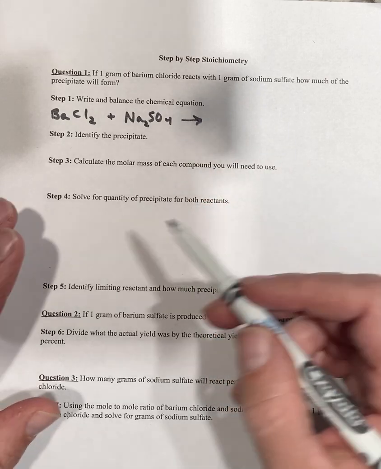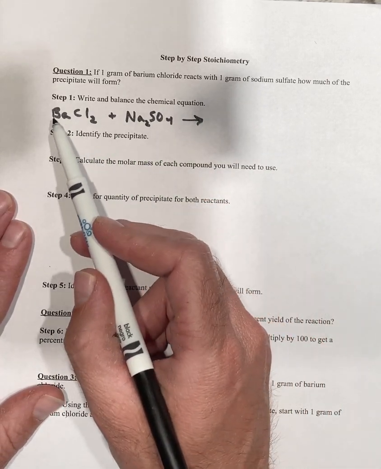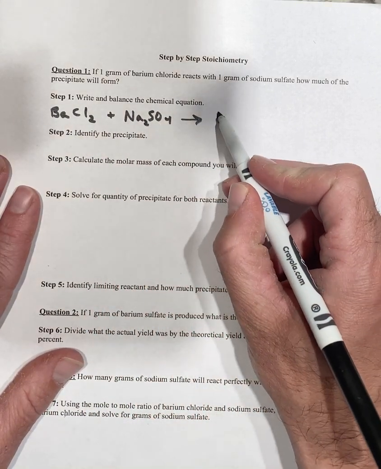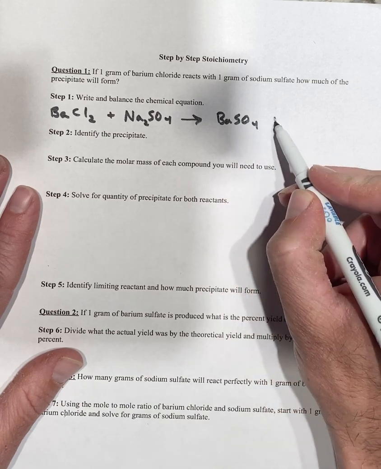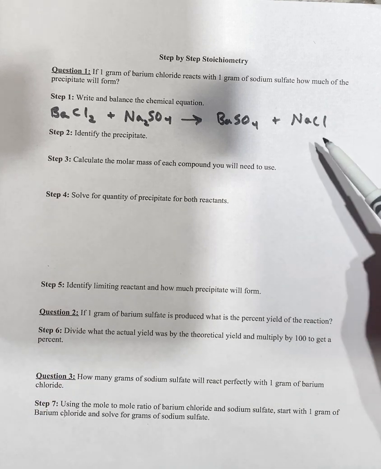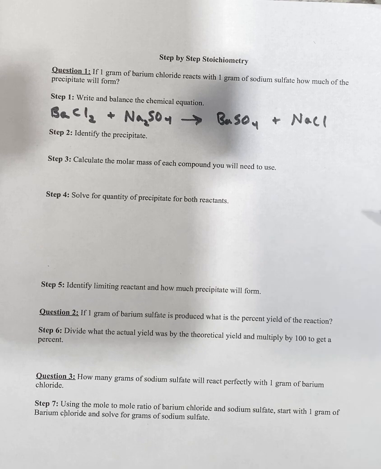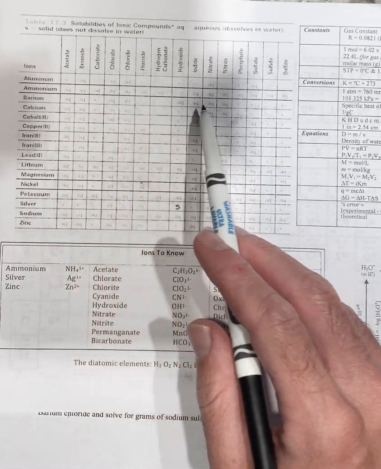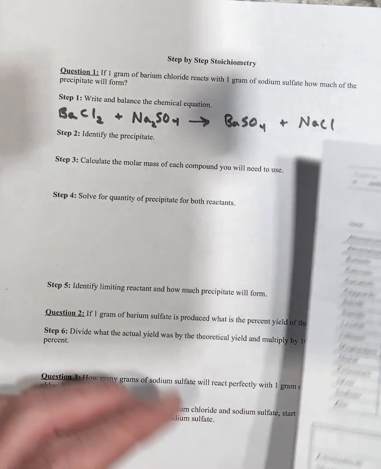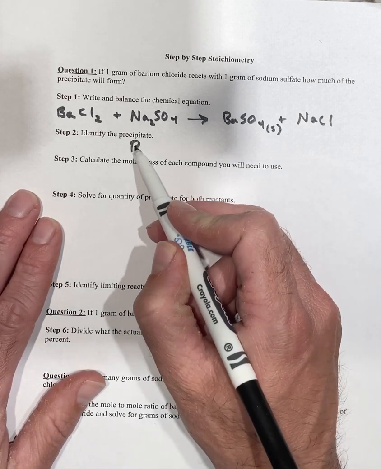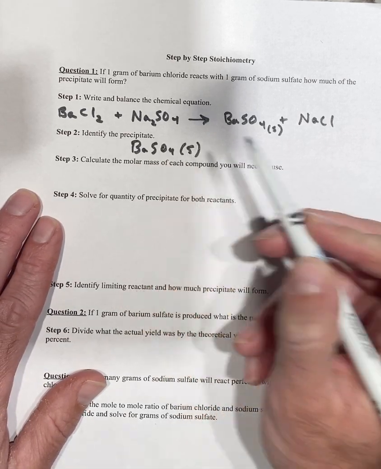Now, when these are ions floating around in solution, so barium, chlorine, sodium, and sulfate ions, there's the chance that barium and sulfate could pair up to give us barium sulfate, and the chance that sodium and chlorine could pair up to give us sodium chloride. Sodium chloride is table salt, and if we dissolve that in water, it just stays dissolved as ions. But if we look at the back of our periodic table and we see barium and go over to sulfate, that forms a solid. So barium sulfate is our precipitate, our solid in this one.